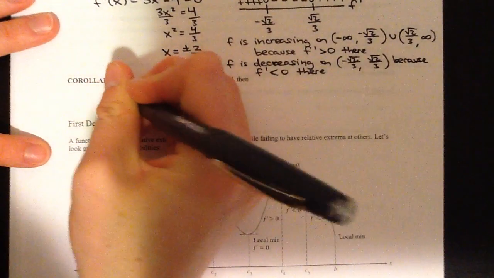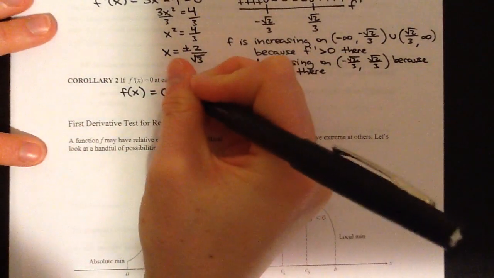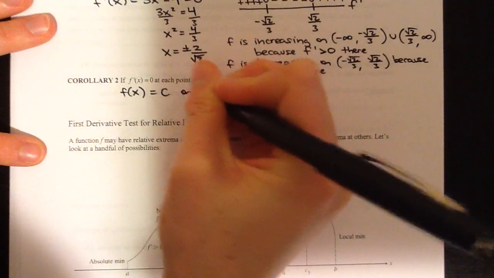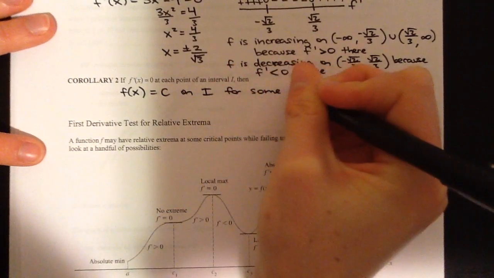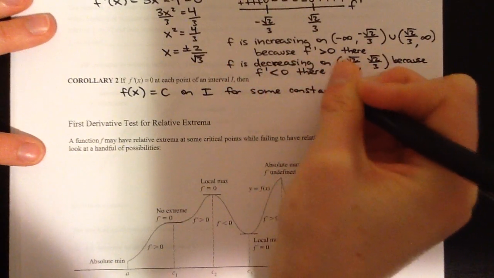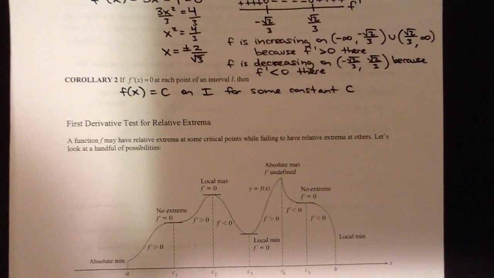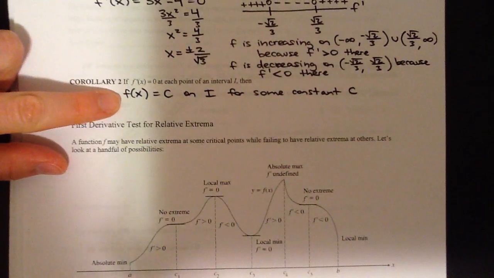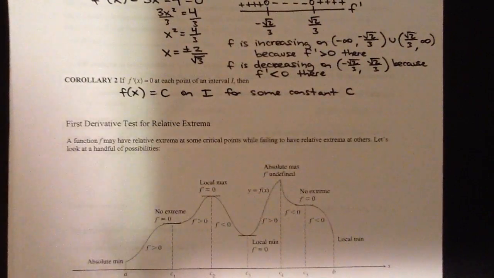So then that must mean that f of x is equal to c on that interval I for some constant c. So the only way to have a derivative that's always 0 is to have a function that's always constant. All right, so that's what that means. If we know the derivative is 0, the function must have been some sort of constant, a horizontal line. Okay, so now we move on to our big stuff for today.